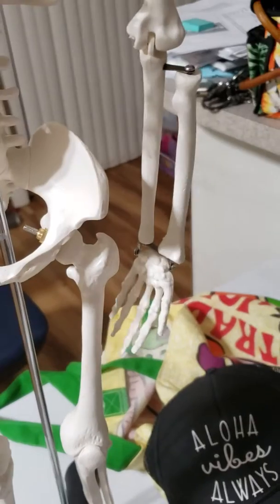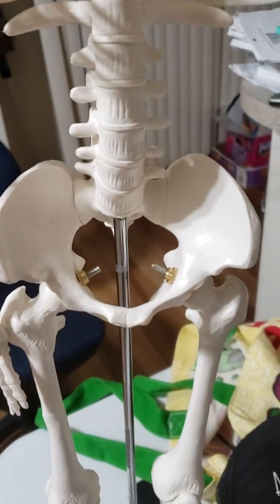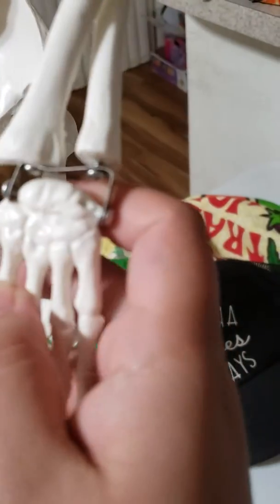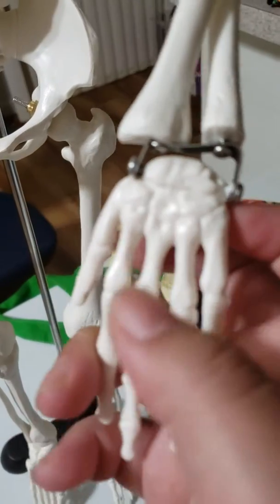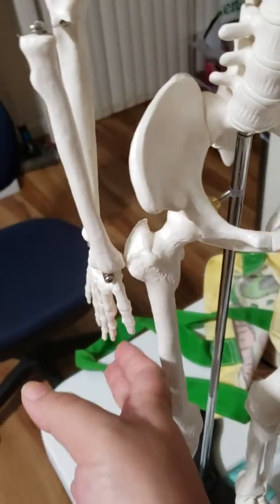Then moving on, we've got the hands and the wrist. This one is fairly detailed. I couldn't find a black marker for this, so please bear with me because it was really hard to see on Scully's hand here.